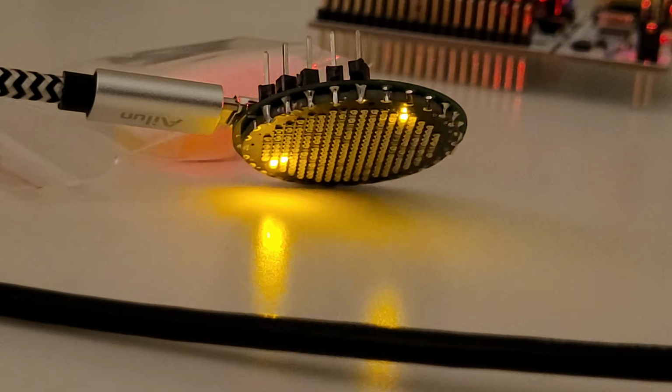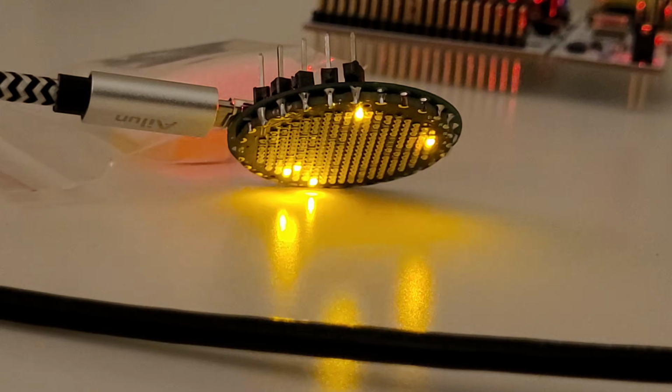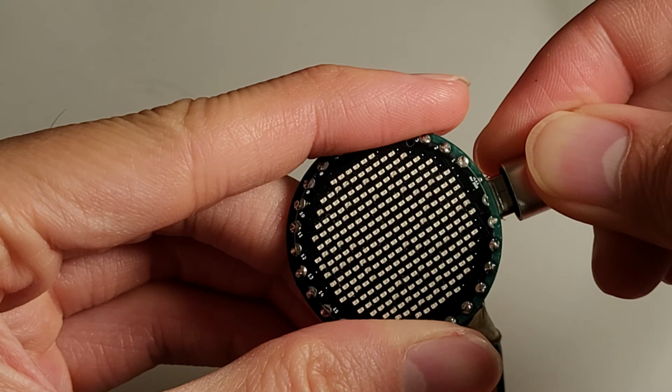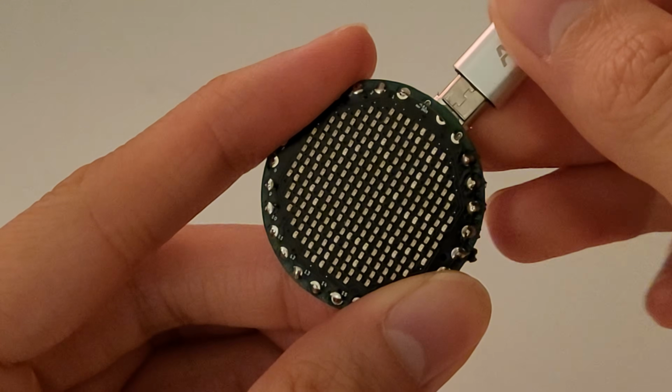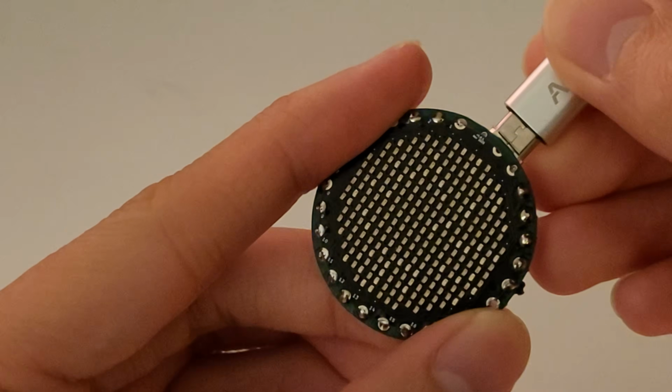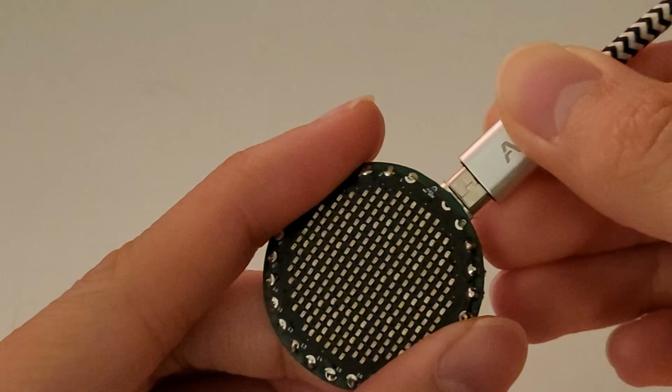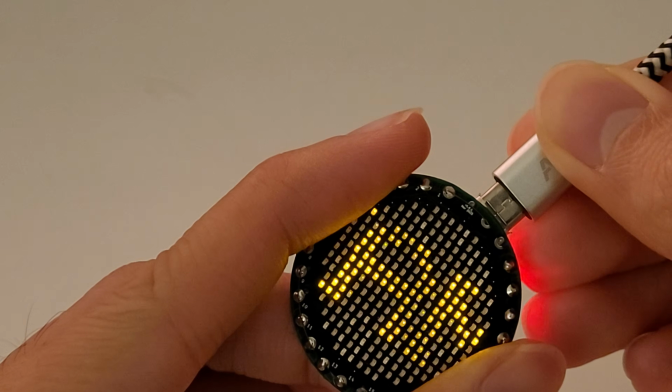While testing these patterns, I found a small issue though. Sometimes when I plug in the power, the microcontroller gets stuck. Some LEDs light up and nothing happens. And other times, it just works.